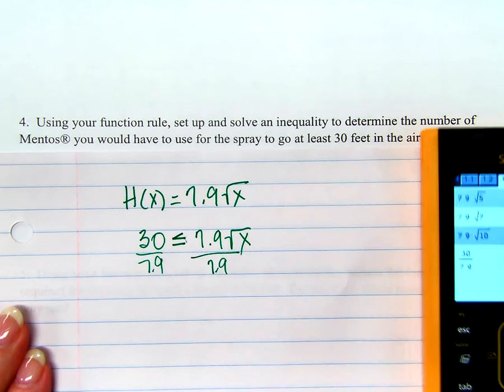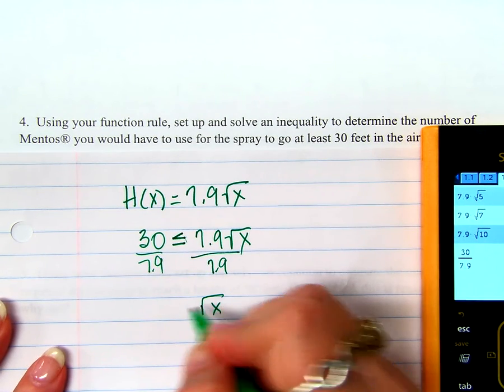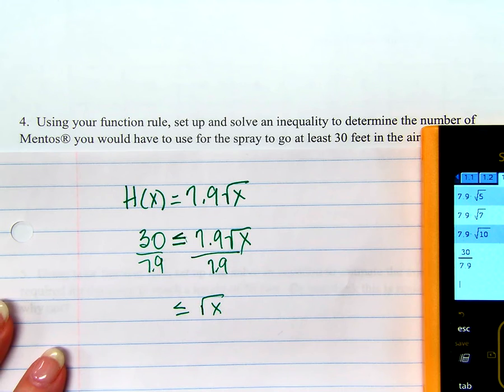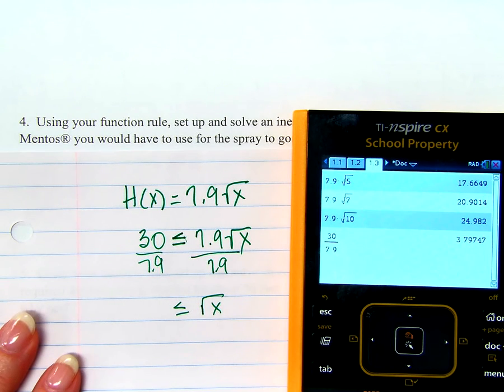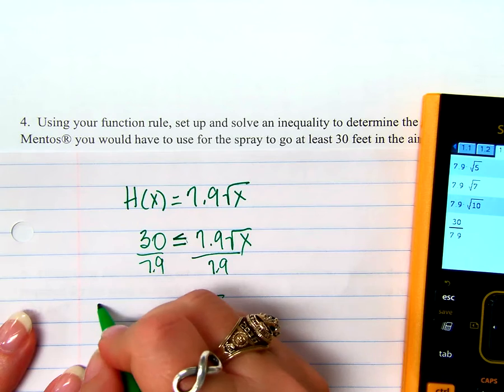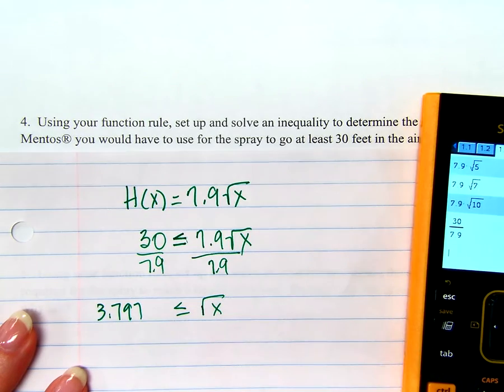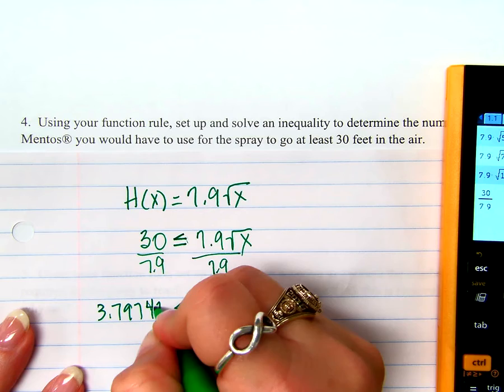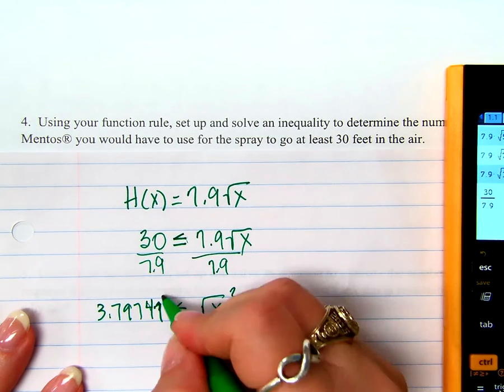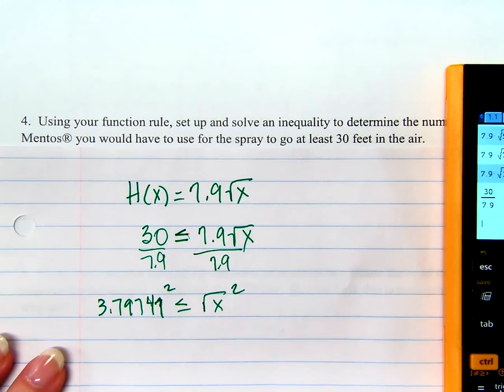Okay? So what I got was the square root of x greater than or equal to 3.797. So now we have to square it. Now I have to square it to get rid of the square root, right?